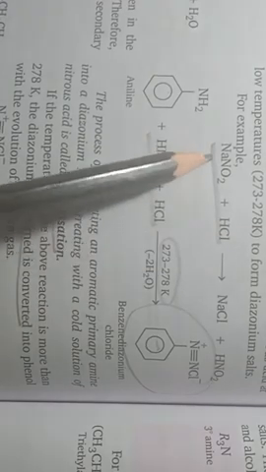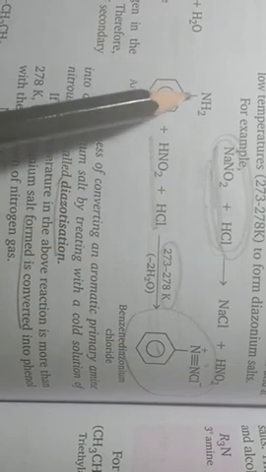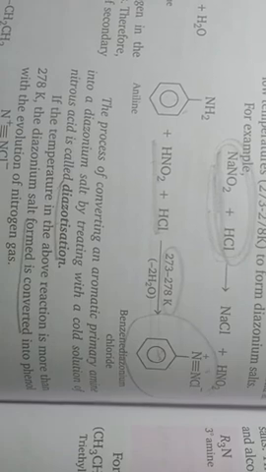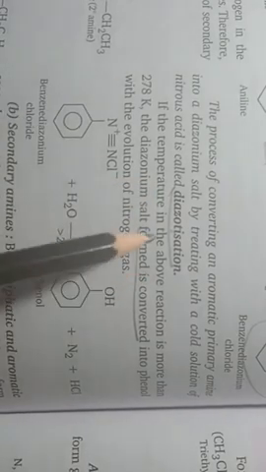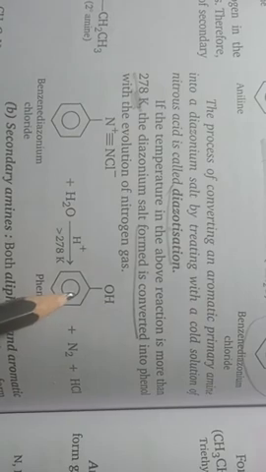Because nitrous acid is an unstable acid, it is prepared in situ. What is the meaning of in situ? It means at the time of reaction with the help of sodium nitrite and HCl. So sodium nitrite and HCl at the time of reaction will prepare nitrous acid, and this nitrous acid will further react with amines and the diazonium salt will form. In this case, aniline is forming a diazonium salt, and this formation reaction is known as the diazotization reaction. But if the temperature is above 278 Kelvin, then the final product obtained here will be phenol.